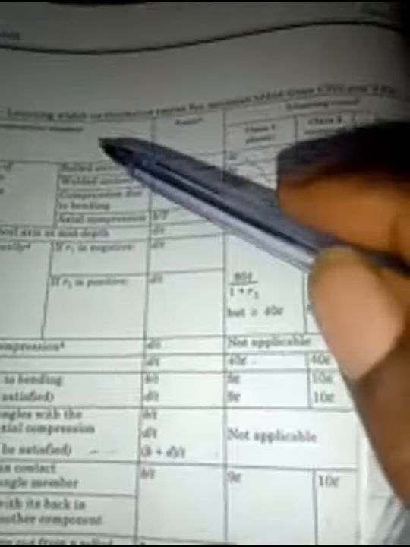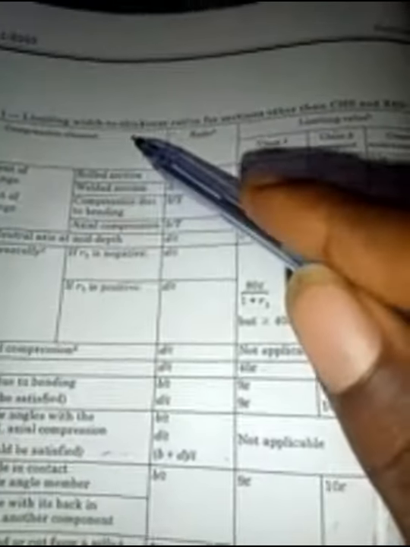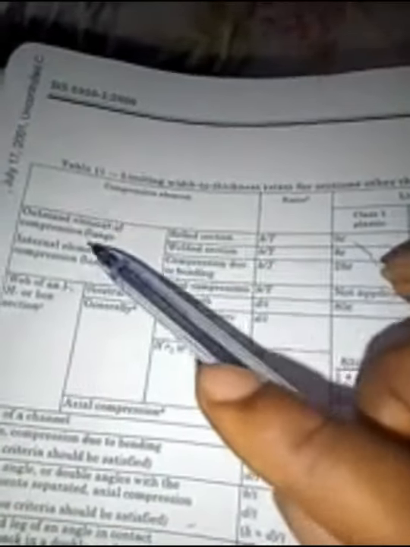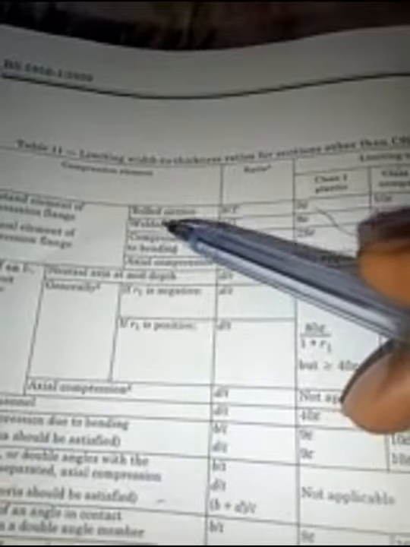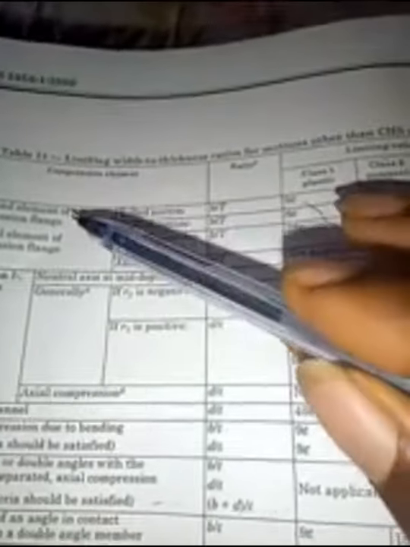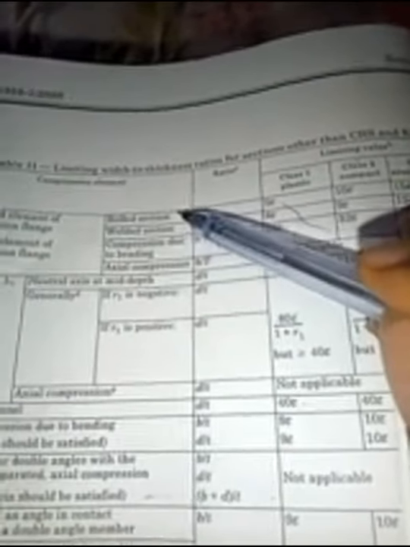Right? So now let's design for our flange. For our flange, what do we have? Our outstand element of compression flange. We have rolled section and welded section, compression due to bending, and so on. It's a rolled section actually. This is explained in the whole theory, but this particular flange is a rolled section. So we are going to be using rolled section throughout for this.